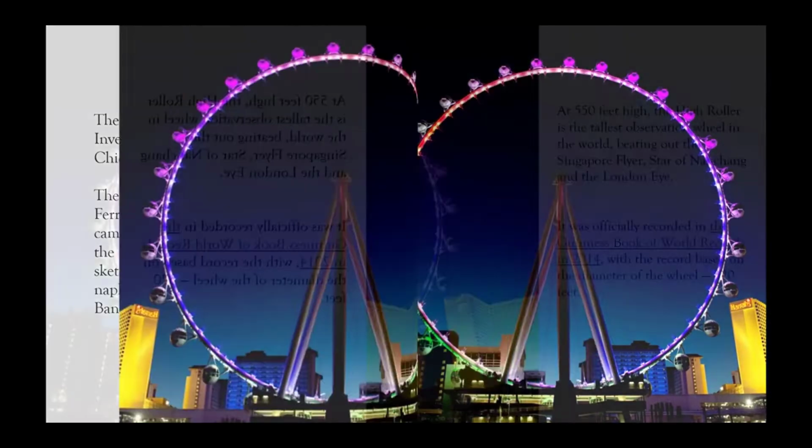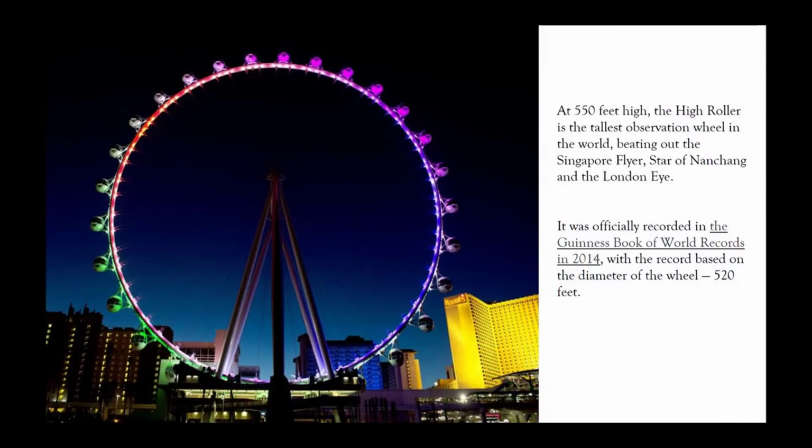For now, at 550 feet high, the tallest observation wheel in the world is the High Roller. It was officially recorded in the Guinness Book of World Records in 2014, with the record based on the diameter of the wheel, 520 feet.